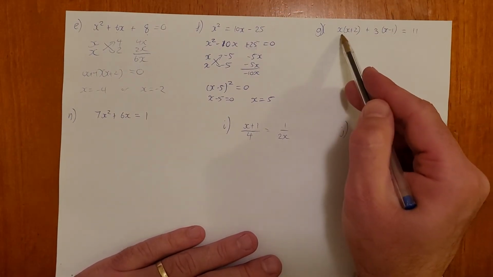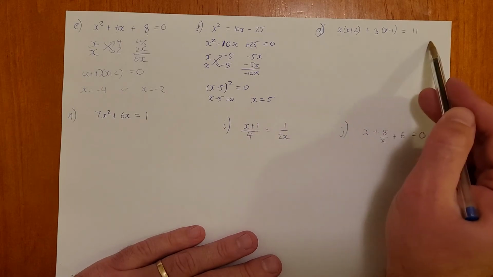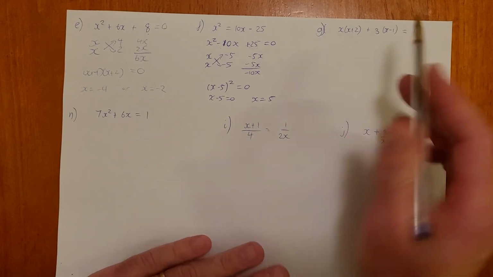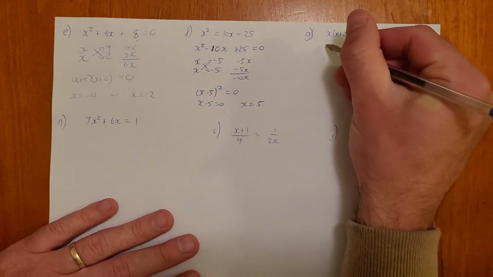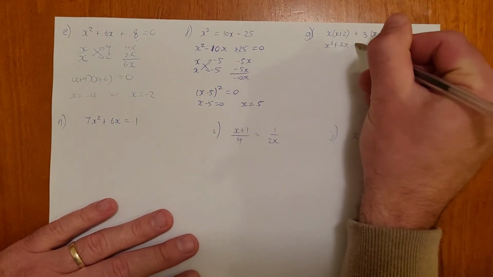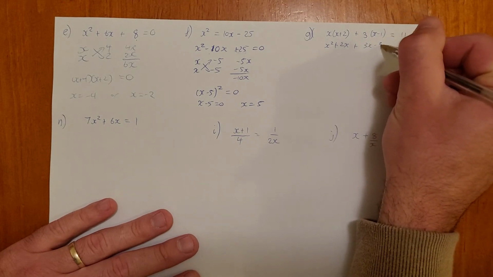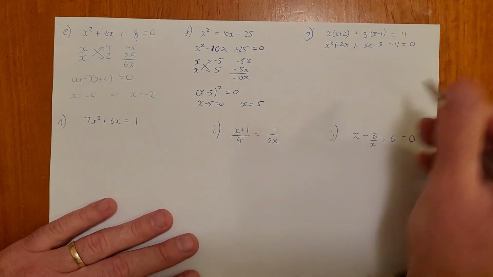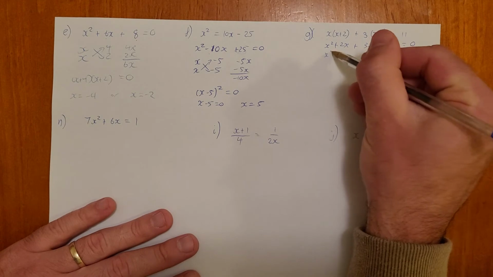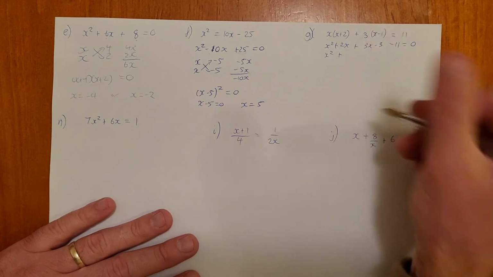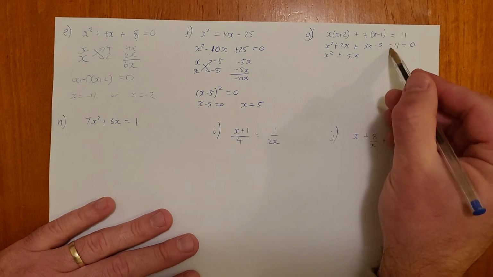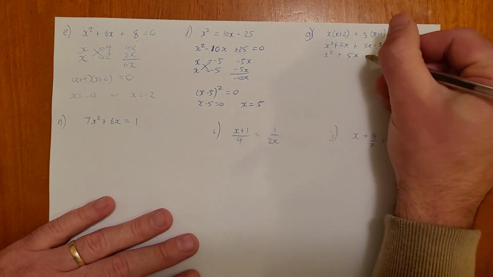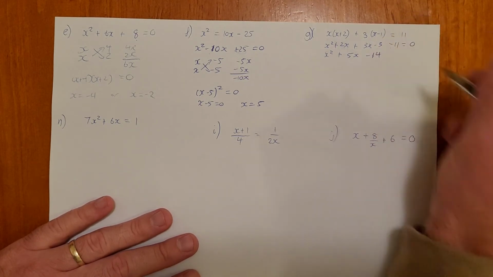With g here, we're going to fully expand, move everything to the left-hand side, collect like terms, and then factorize. So here I'm going to have x squared plus 2x plus 3x take 3, and then take 11 equal to 0. If we're looking for like terms, we're going to have 2x and 3x. That's going to give us 5x. And -3 and -11, that's going to give us -14.